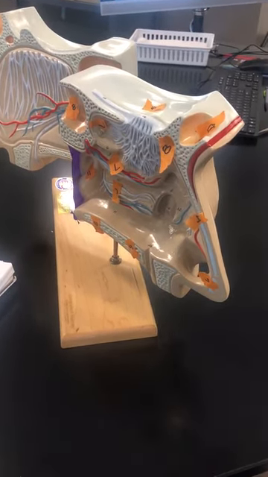This is the nasal septum, the bone and cartilage in the nose that separates the nasal cavity into the two nostrils. The septum allows the air that we breathe in through our nostrils to go directly from the tip of the nose into the back of the nose and into the lungs.